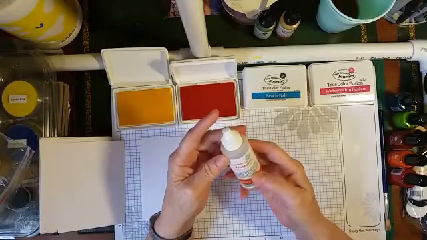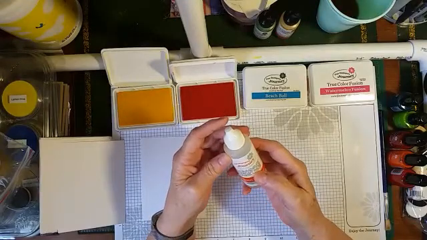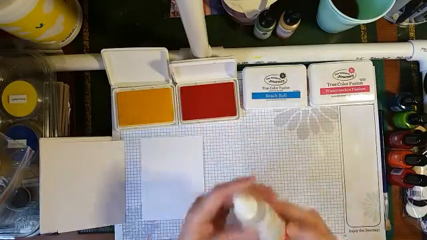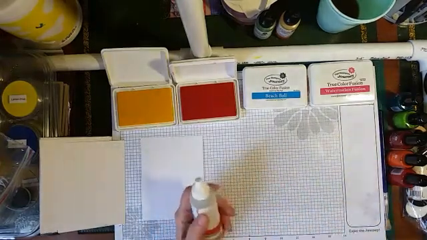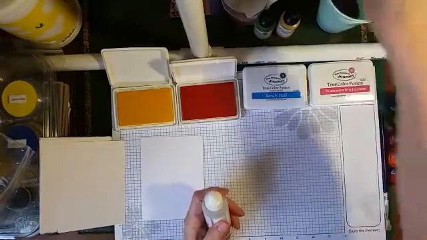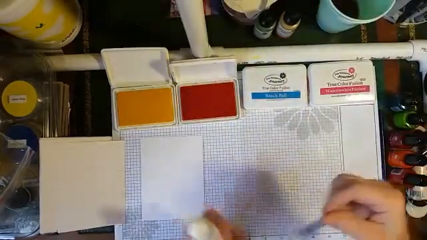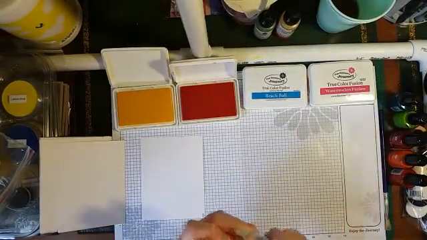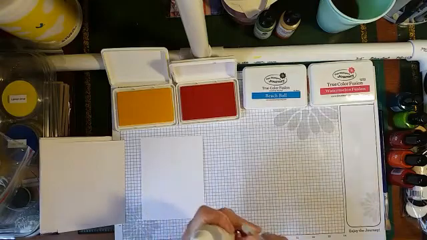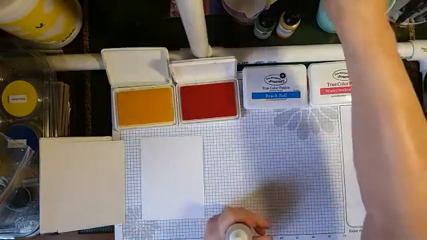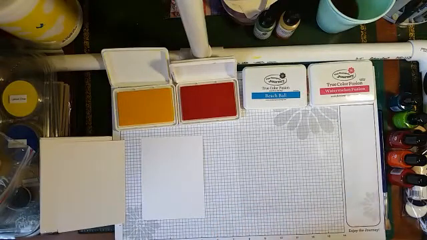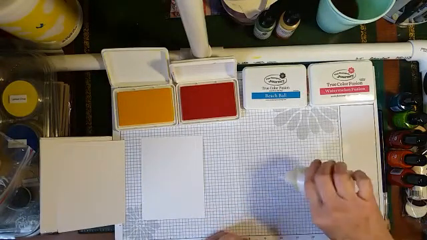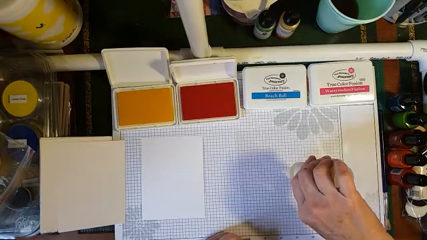It says add blending solution to your blending brush and pick up color and apply to your stamped images. Well, that's what you would do if you're trying to color. You can color with your stamp pads. You can just get a little blending brush like this, one of these water brushes, and use those to blend if you're coloring. But I'm not coloring today. I'm doing backgrounds. So I'm just going to put like 2 drops.